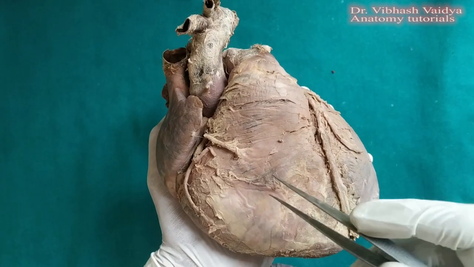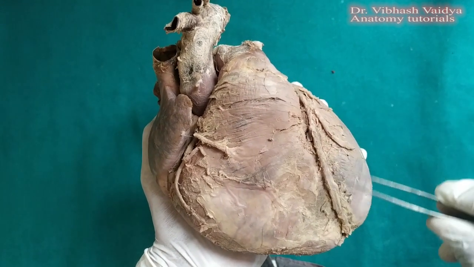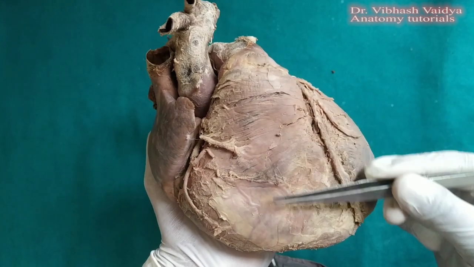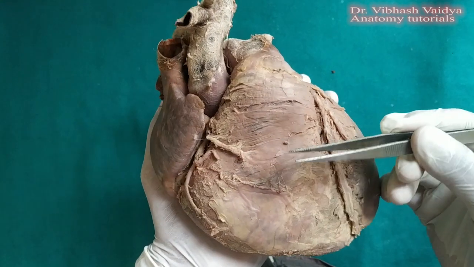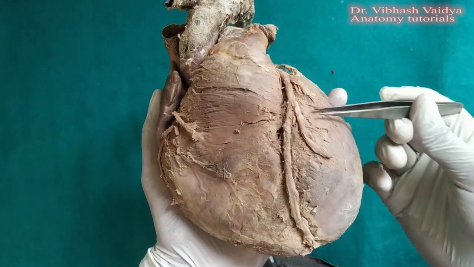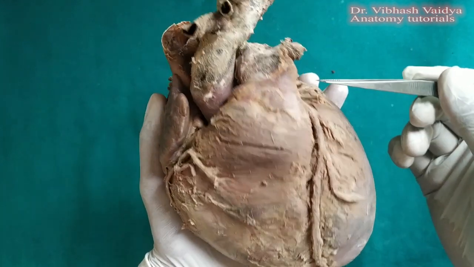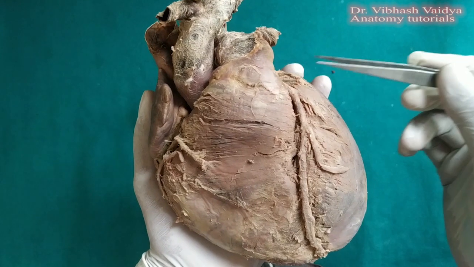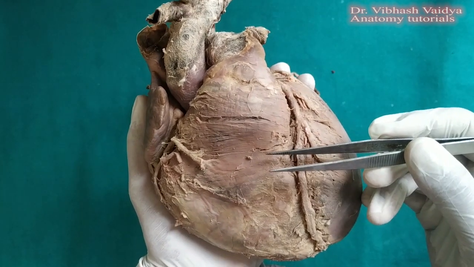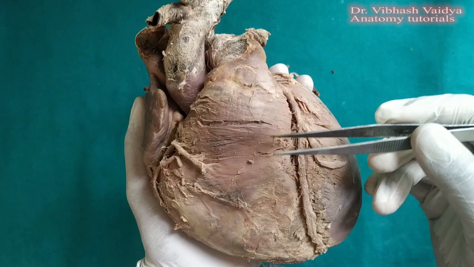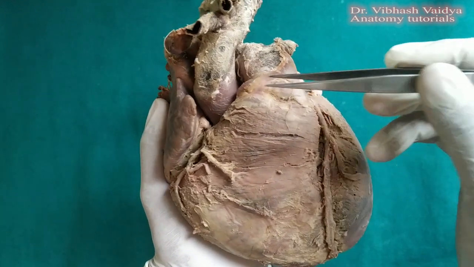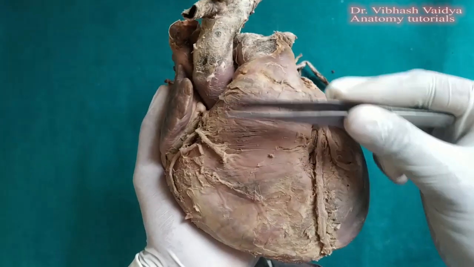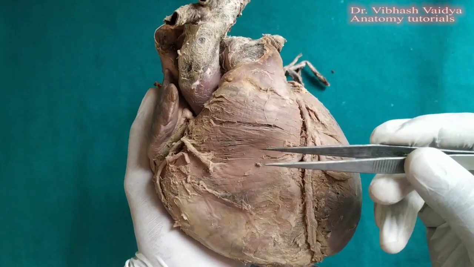And here we can observe the sternocostal surface is formed mainly by the right atrium and this right ventricle, and partially it is formed by the left ventricle. So this is the left ventricle and a small part of the left auricle. The left atrium is not seen on the anterior surface as it is covered by the aorta and pulmonary trunk. Here this is the aorta and this is the pulmonary trunk. So in this view, the left atrium is not seen.